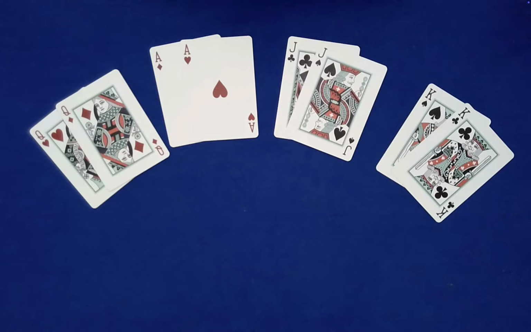Okay, I have a fun effect to share with you today, and what I thought I would do is show you a basic version, then an intermediate version, and then an advanced version. And if people want to see an expert version in the future, I can do that as well.